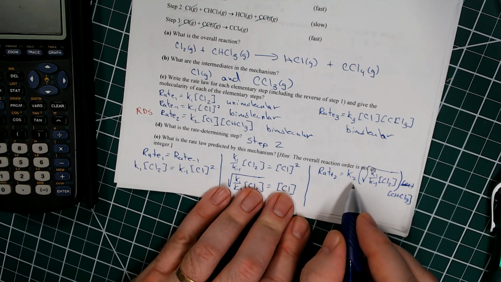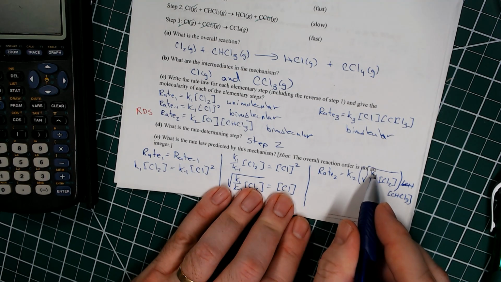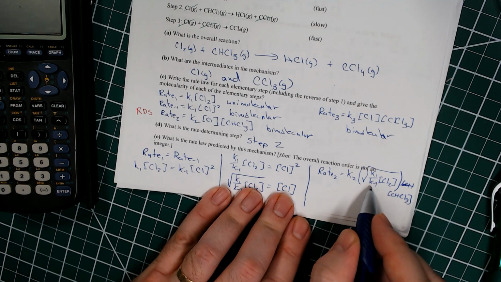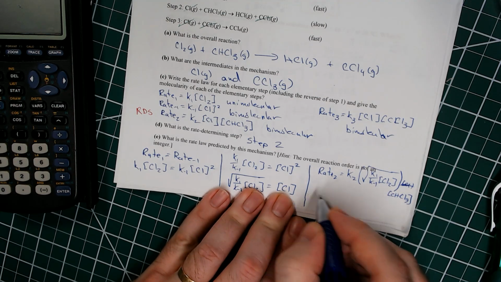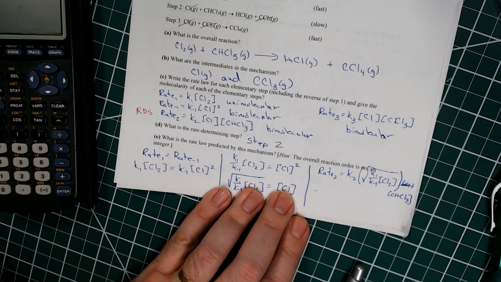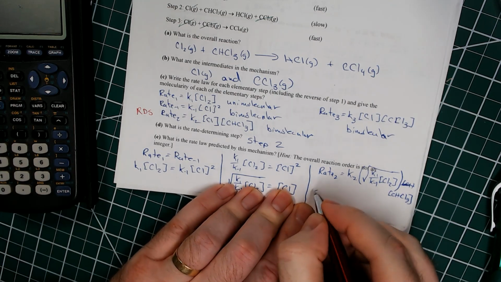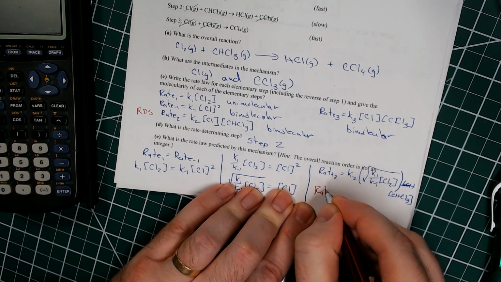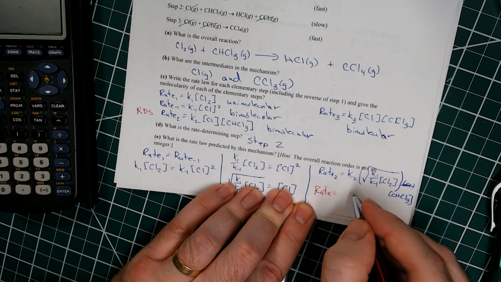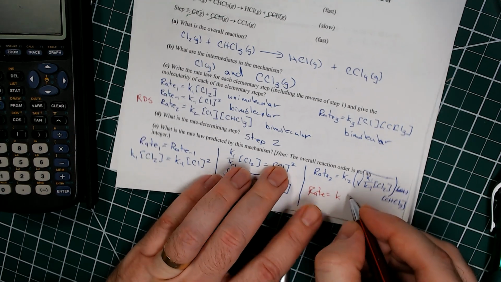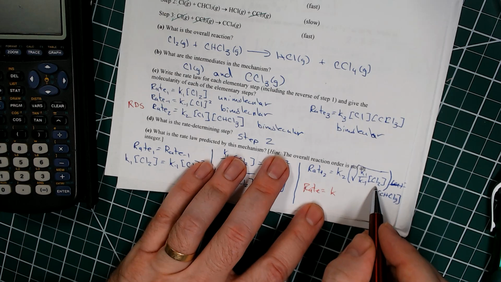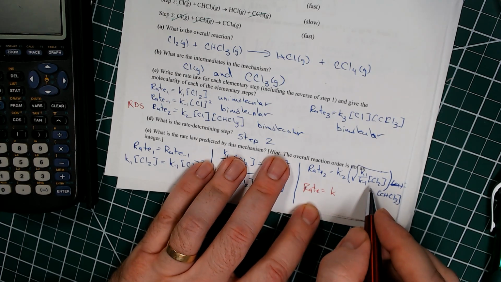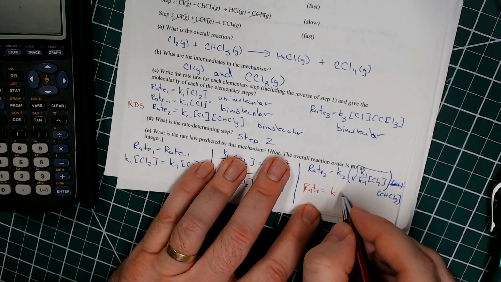Let's simplify this. So we've got a constant times the square root of a constant divided by the square root of another constant. Well, that is a constant. So we're going to say that our rate, and here I'm going to put this in a nice pretty red color, is equal to K times the square root of the concentration of Cl2.